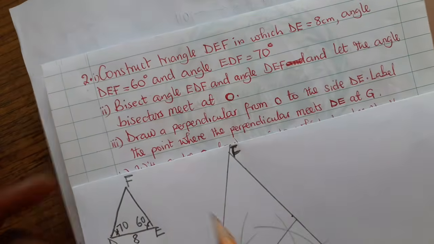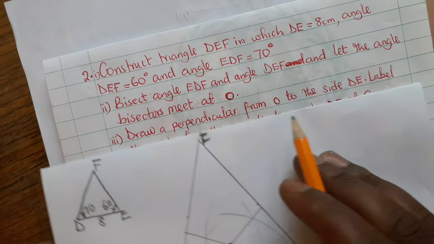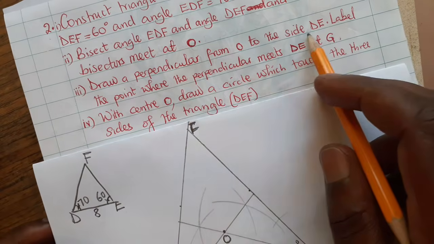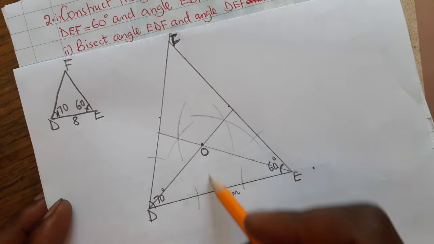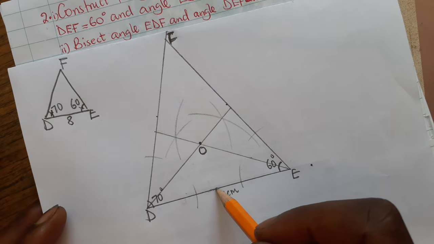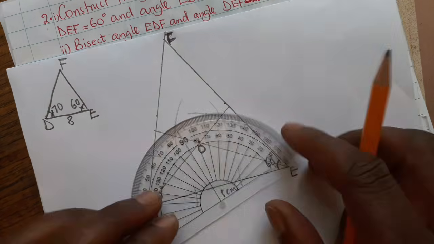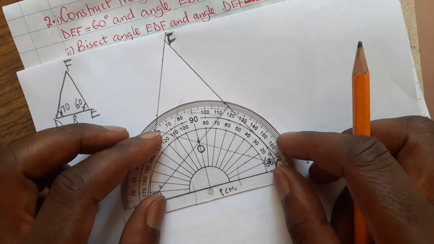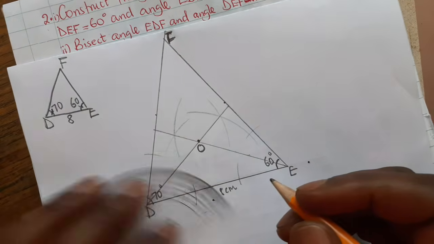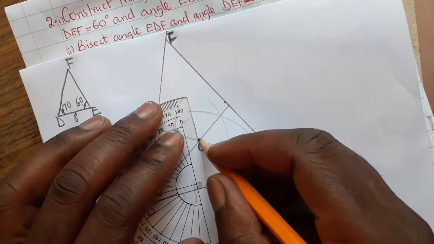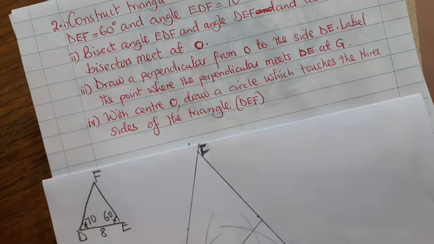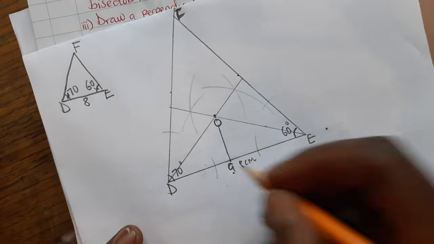Then what is the next question? The next question is that draw a perpendicular from O to the side DE. Meaning from this point we need to drop a straight line that touches this point. A perpendicular, the line must be forming 90 degrees with this one. That's what it means, isn't it? When we do this straight here, it will be as simple as that. So when I do this straight, we drop. Okay, so the O should have been on top there. So we are told that it should meet at, so I'll call this G here, just like the question said.